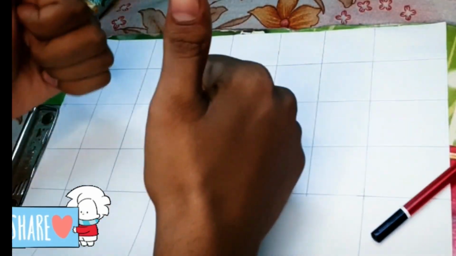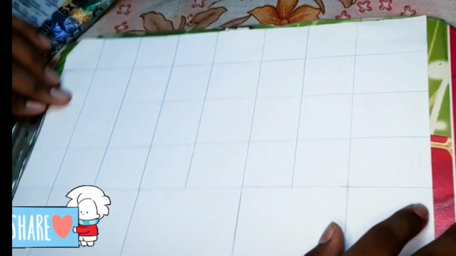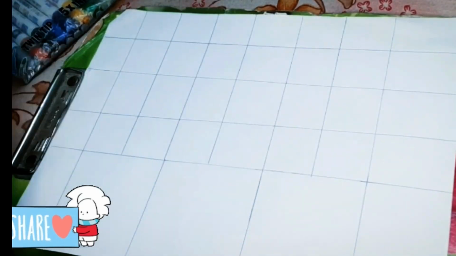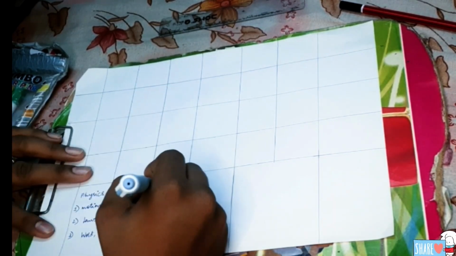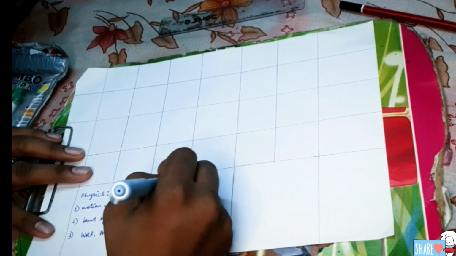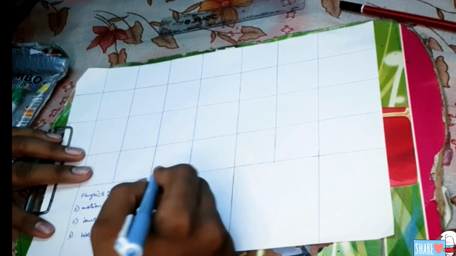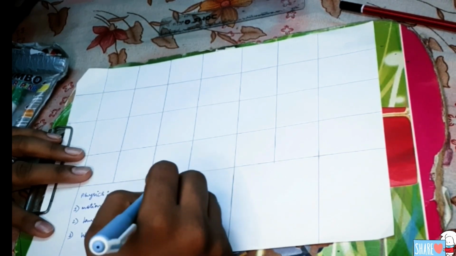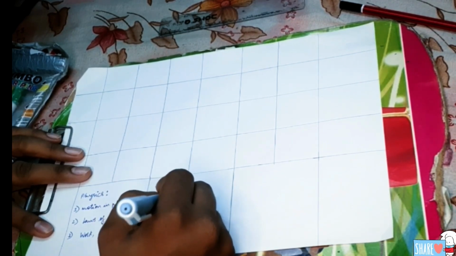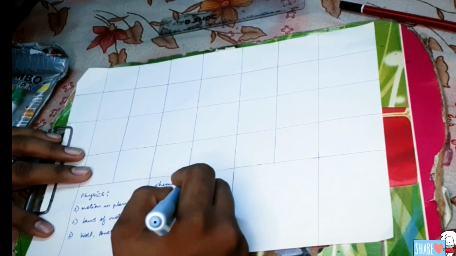After that, why I have done this is to get a little bit of space for physics, chemistry and bio. In the gap between the first column and third column, you can write physics, between the third column and fifth column you can write chemistry, and between the fifth column and seventh column you can write bio. That's all. Don't split the bio into zoology or botany. Write just biology and write all the chapters.